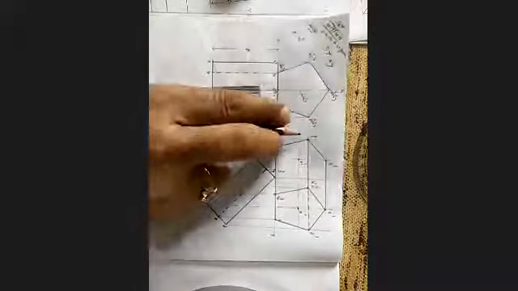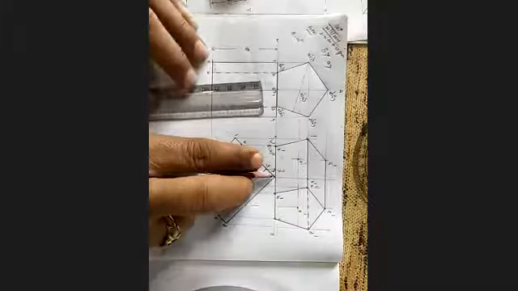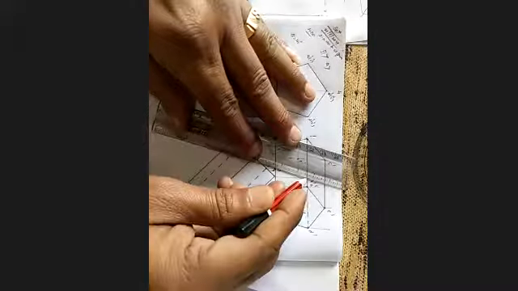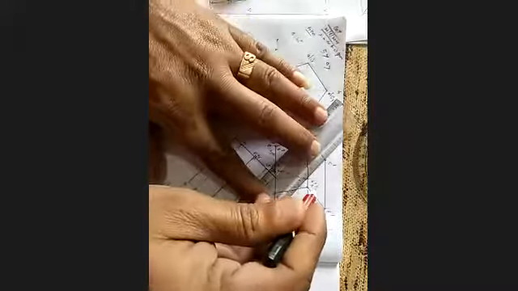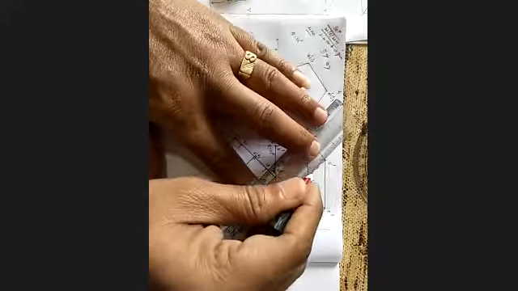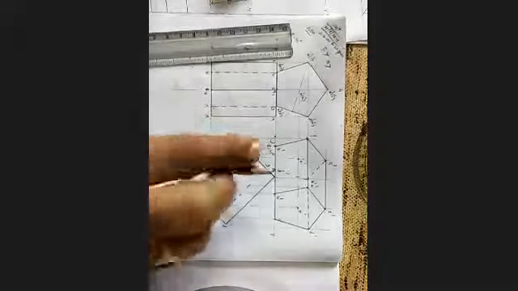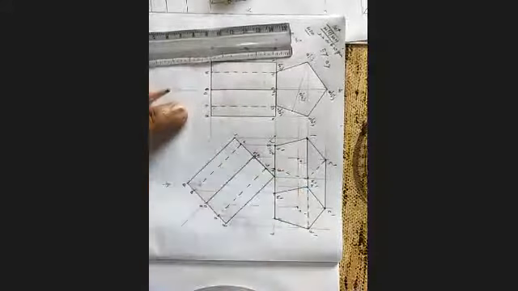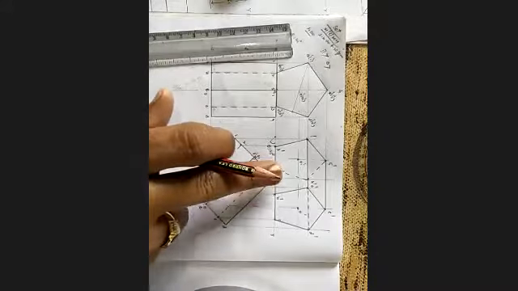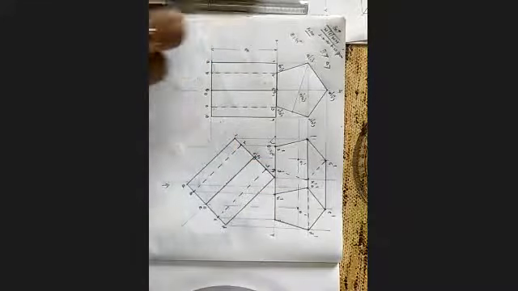Now, after this, you see: 1, 2. This corner 4 is not visible. 4 to 5 is a dotted line. See, 4 is a corner. Every corner has 3 adjacent sides: 1, 2, 3 are invisible. You have to remember this method. Any doubts?